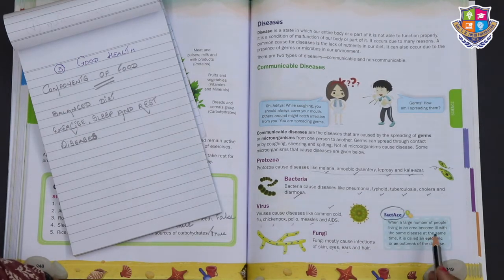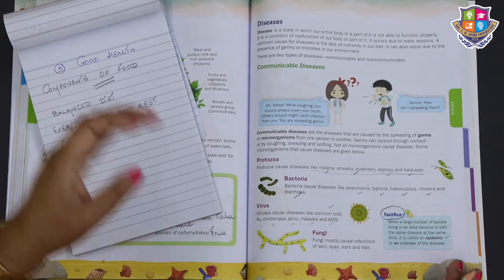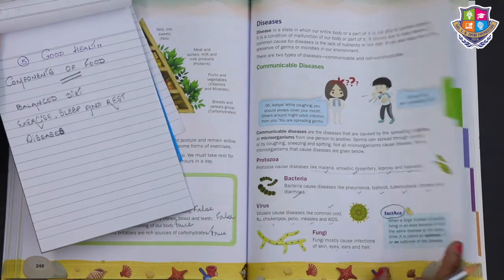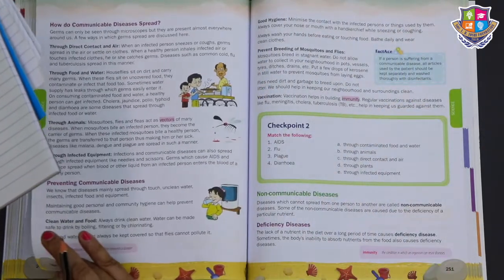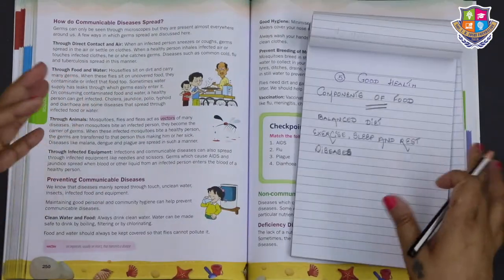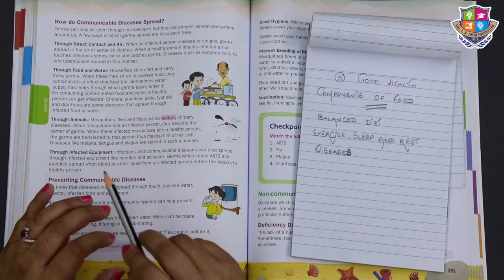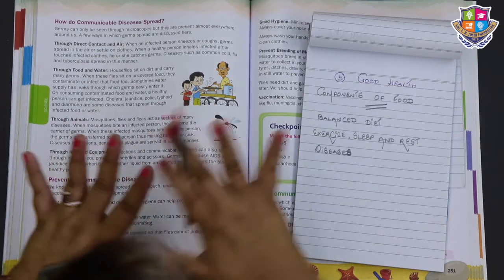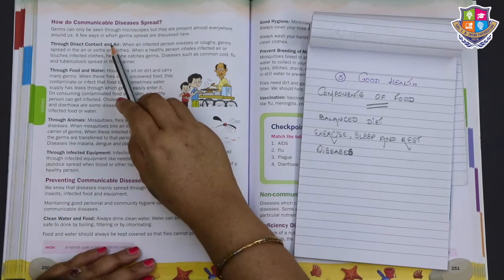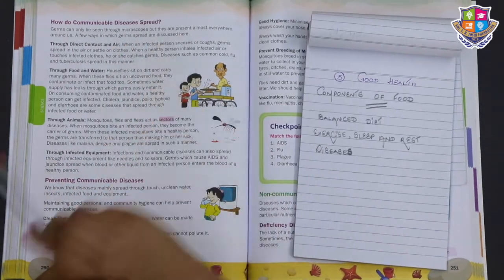When a large number of people living in an area become ill with the same disease at the same time, it is called an epidemic or an outbreak of diseases. Okay, so you understood what is an epidemic? Sure? That's nice. Okay. Now let's see, how do communicable diseases spread? Germs can only be seen through microscopes, but they are present almost everywhere around us. A few ways in which germs spread are discussed here.